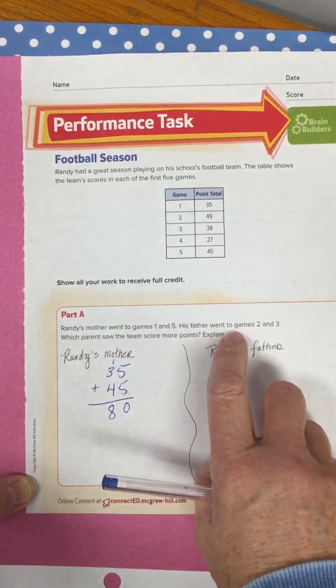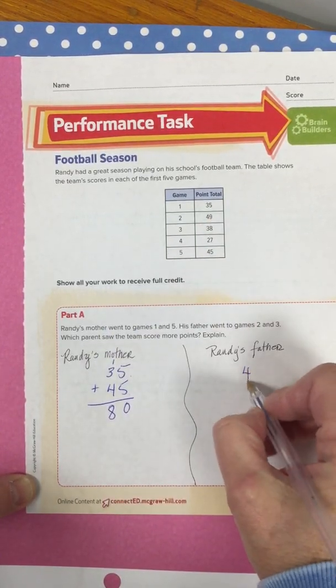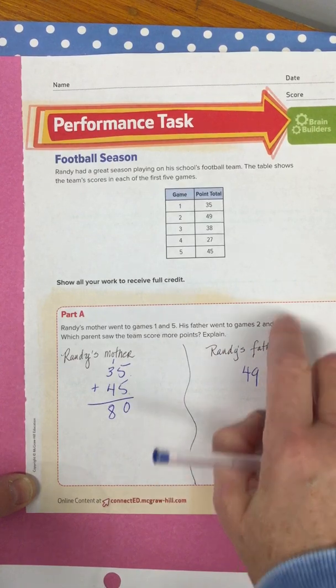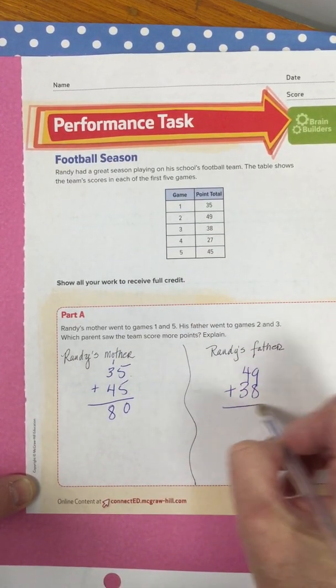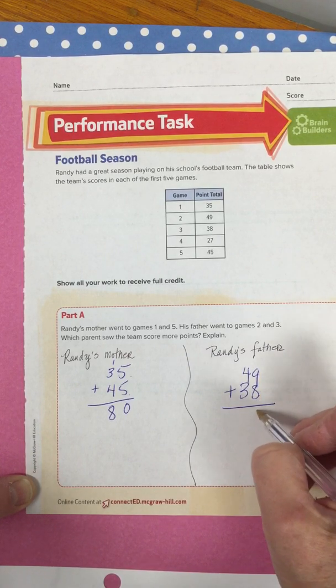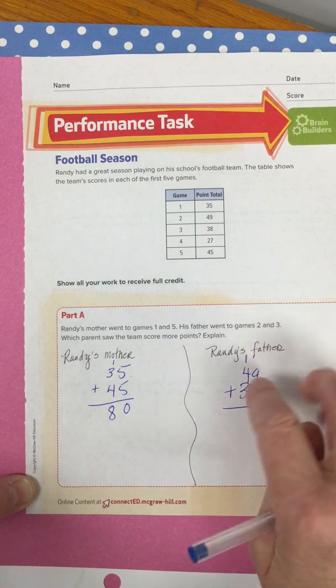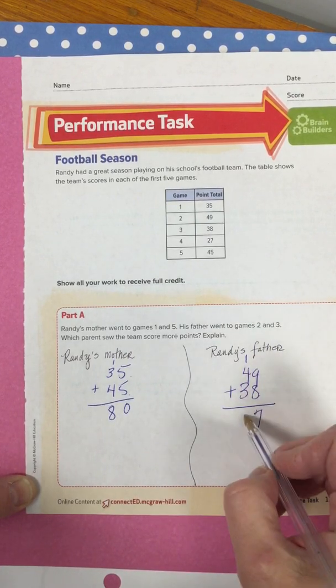Now, Randy's father went to game 2, which is 49, and game 3, 38. So I'm going to add those 2 together. 9 and 8, mental math, 17, carry my 1. 1 plus 4 is 5, and 5 plus 3 more is 8.